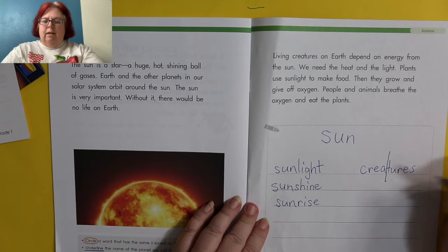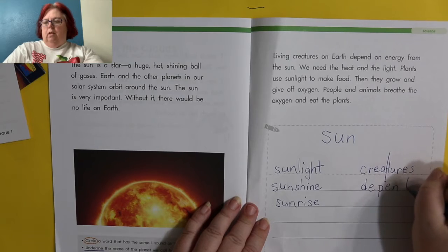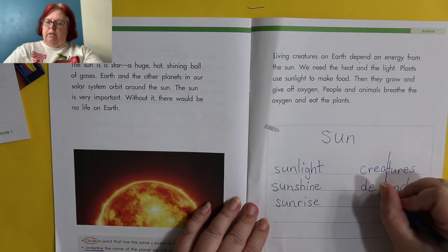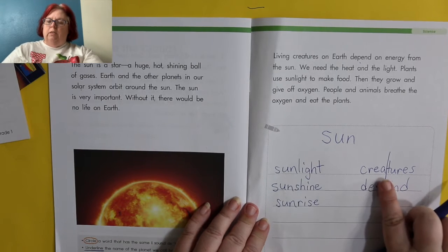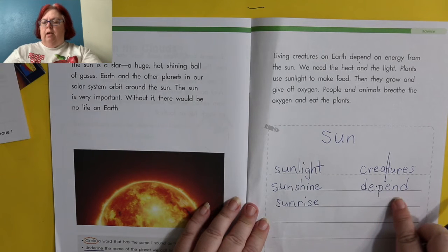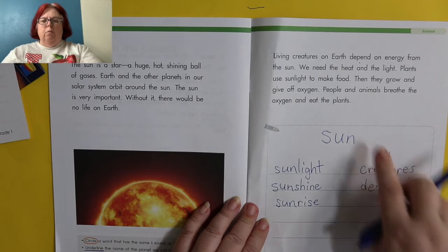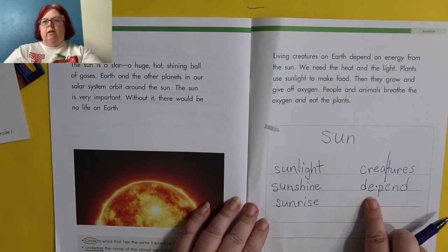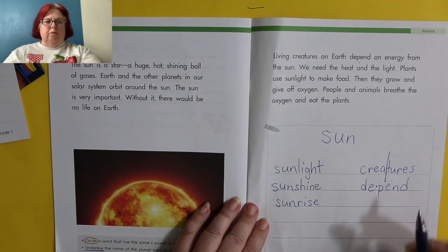All right, the next word we're going to do is this word. And this word is right here in our story. We're going to split it again right before that consonant. Let's read the first part. Depend. Depend. Where it says they depend on energy. That has that long E because it's an open syllable. It ends with that E, so it makes that sound.